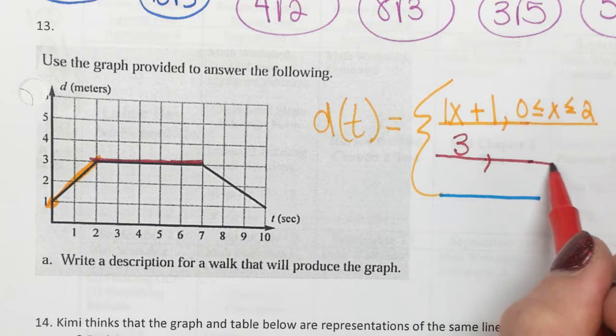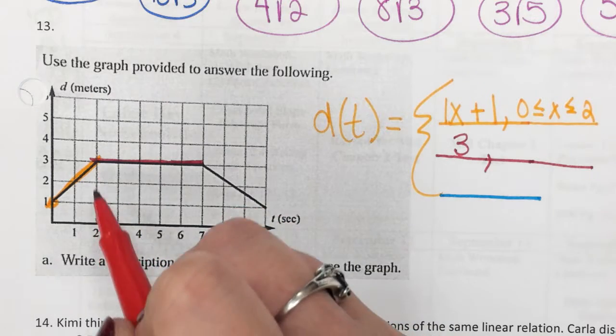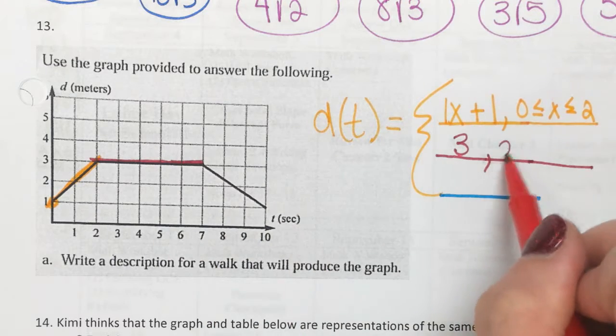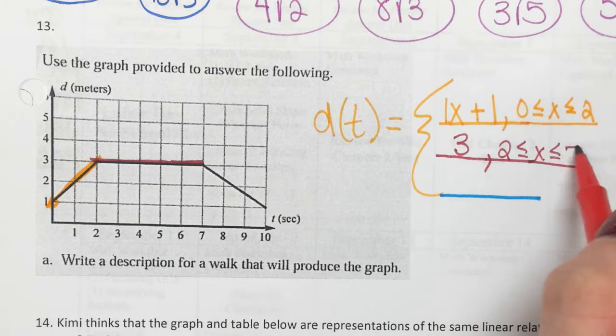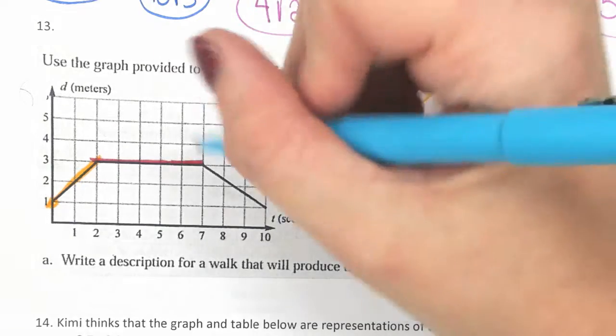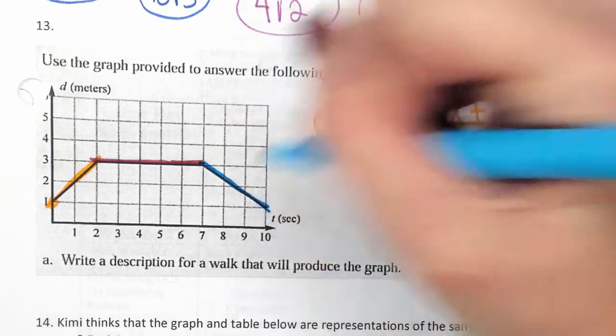And then we got to figure out his interval. So what's the x value? 2. And the x value that it ends at? 7. So this goes between 2 and 7. Are y'all okay? All right, last one. Here we go. Last one.